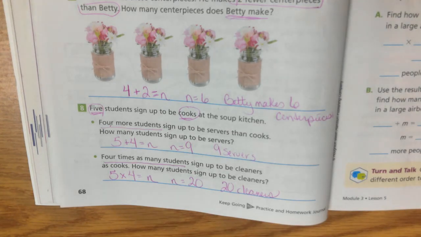When you are finished, please take pictures front and back and send them to me.